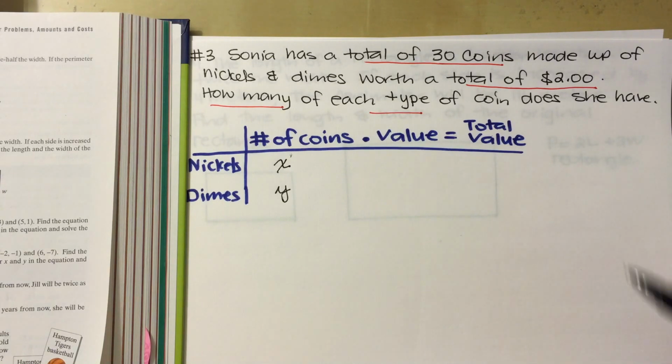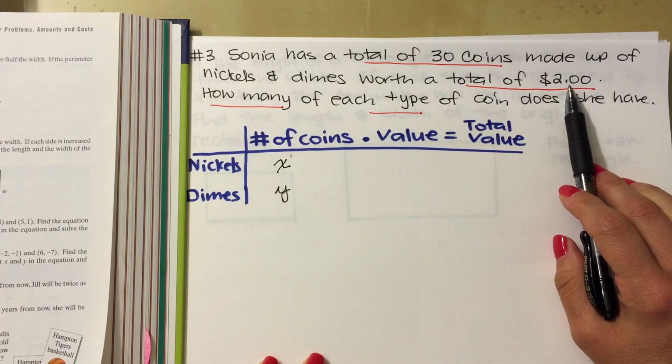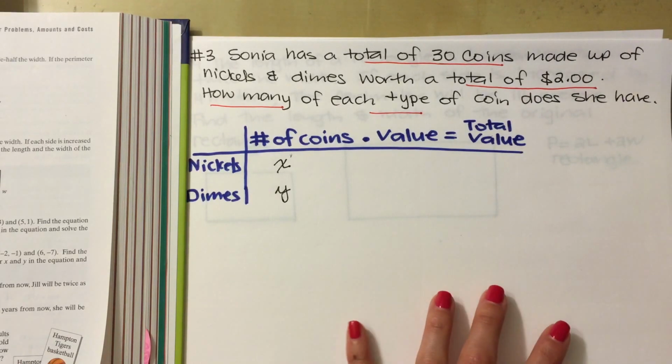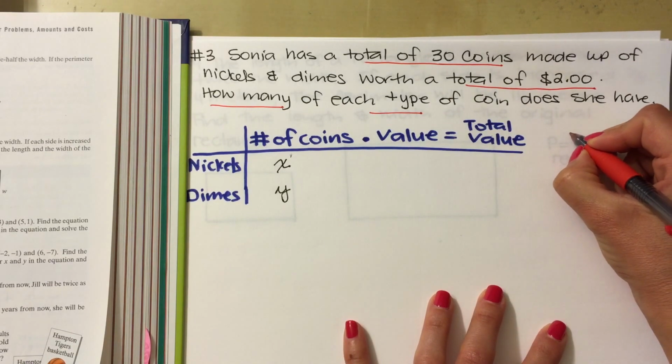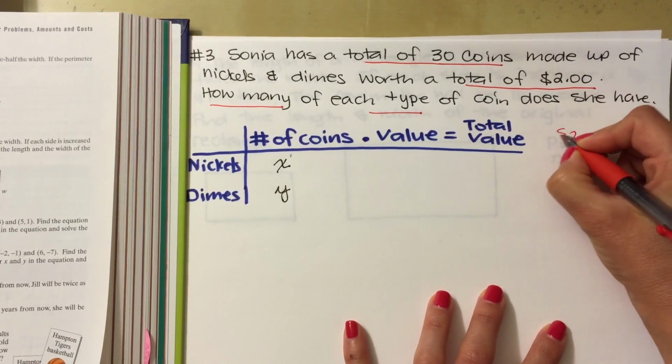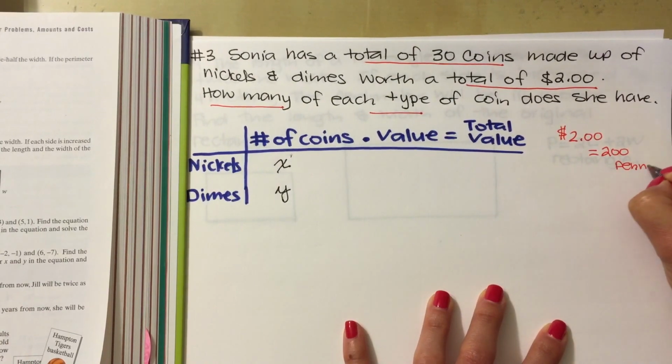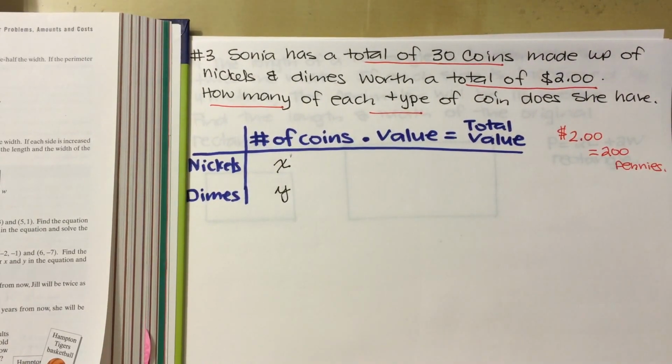Okay, so in terms of the value, we want to write the problem in terms of pennies instead of dollars. So for example, $2 in pennies is going to come out to be 200 pennies. So we're going to do this in terms of pennies. I know that $2, which we have to use in a little bit, is the same as 200 pennies. I think it's easier to do the problem in terms of pennies.